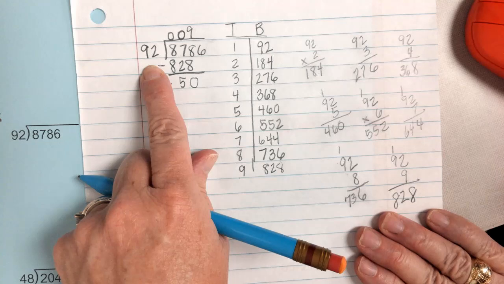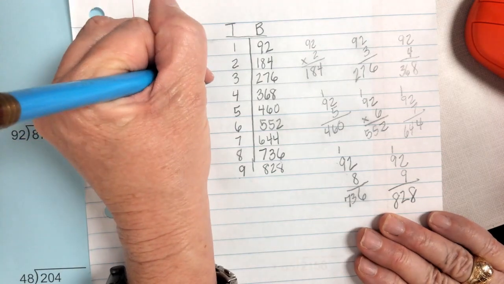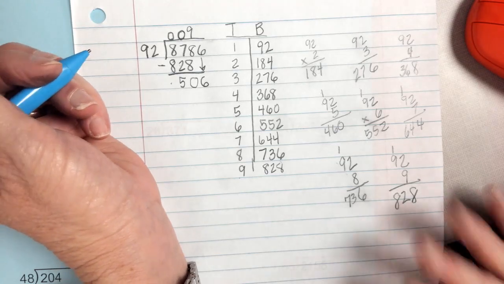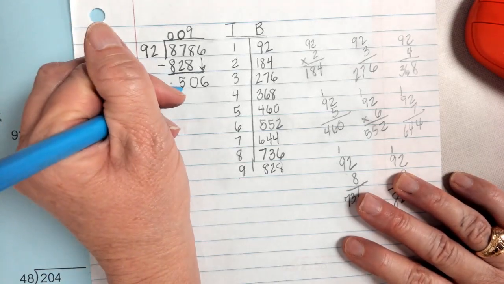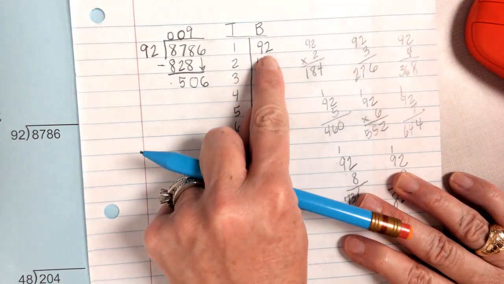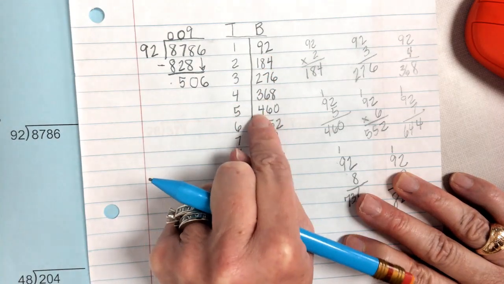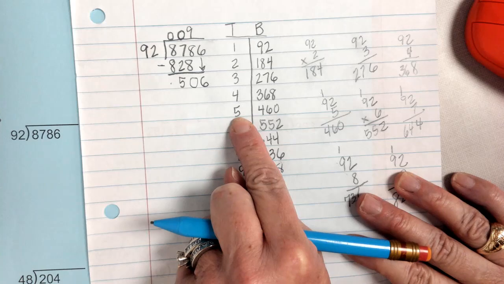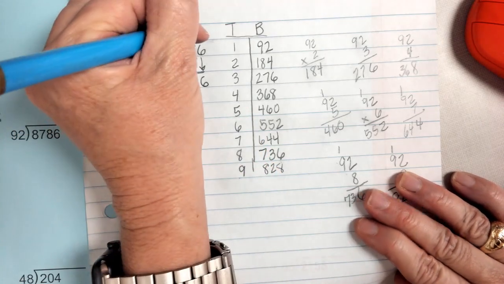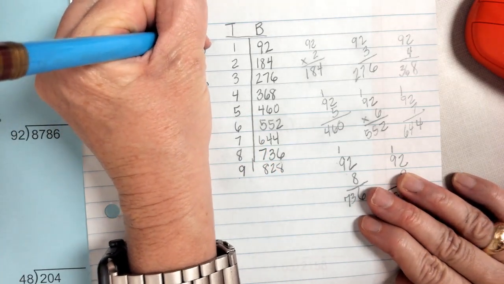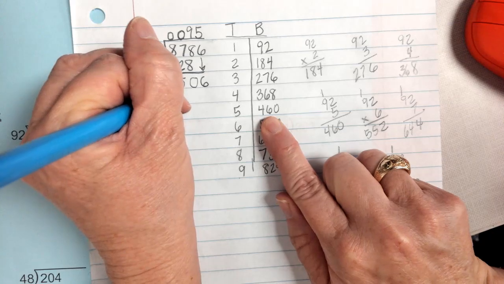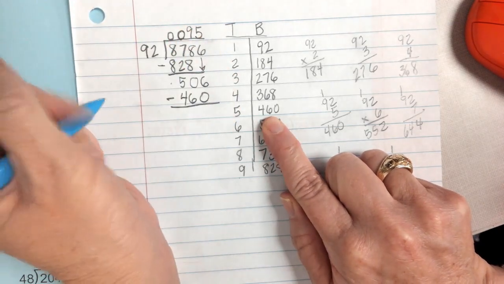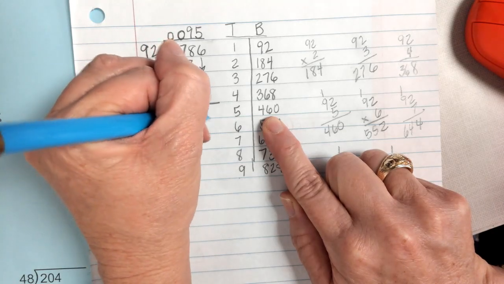So the next thing that I'd want to do is bring down the number 6, because it's the next in the lineup. And I want to get as close as I possibly can to 506. So I'm going to go over here, scanning, scanning, scanning, 506. 552 is too much, so I'm going to have to go back over to the number 5. I'm going to put a 5 at the top. And 5 groups of 92 is 460. So I'm going to subtract that, and that gives me 6.